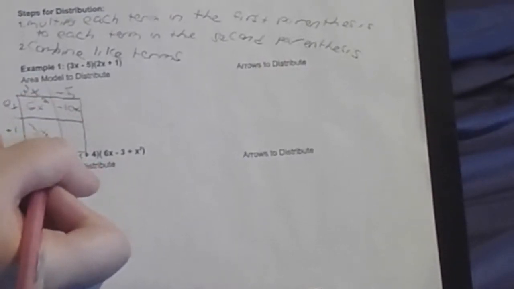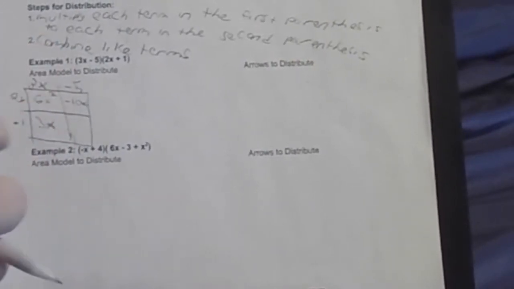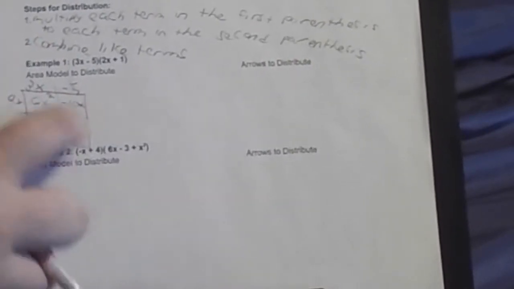To get this box, I do this plus 1 times this 3x. So 1 times 3 is 3, and there's just the x. And then in the last box, I do this guy with that guy, and 1 times negative 5 is negative 5. So I've now done step 1, which is make sure that I've multiplied each term in the first parenthesis to each term in the second parenthesis.